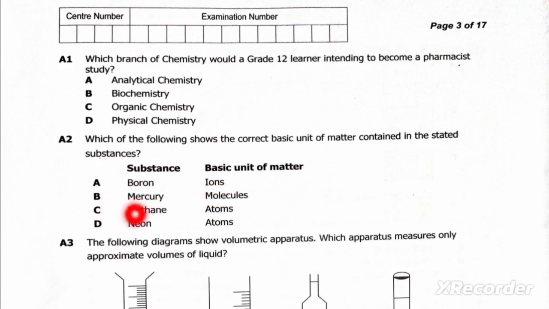Let us also look at mercury. Mercury is an element if we check from the periodic table. So therefore, this one is not made up of molecules. Let us look at methane. Methane is a compound. So therefore, this compound should contain ions or molecules, but we have seen here it is showing atoms. Then neon is our perfect answer.